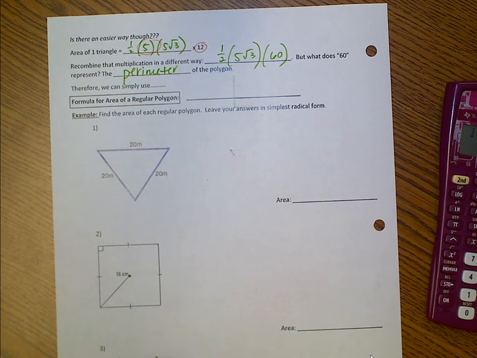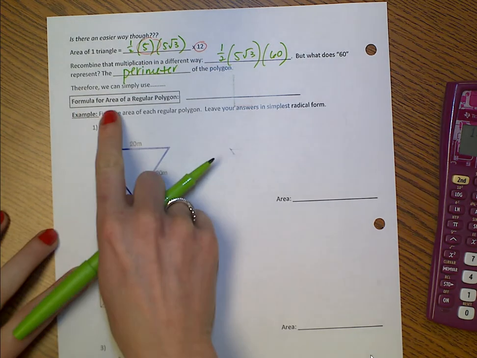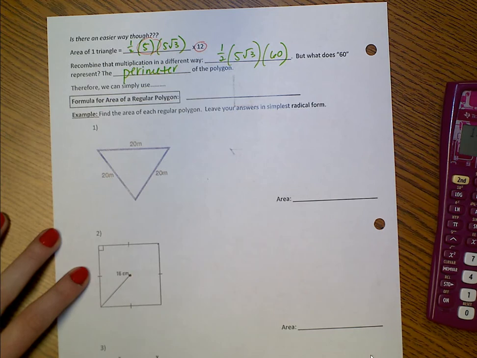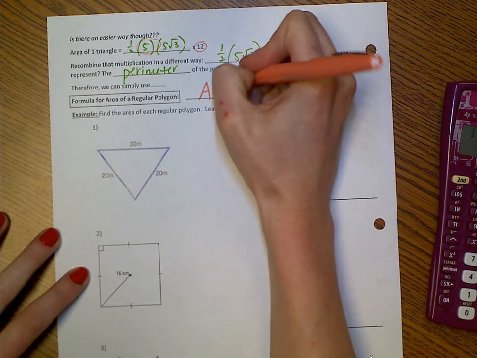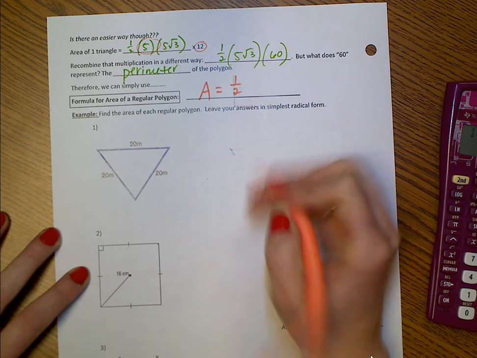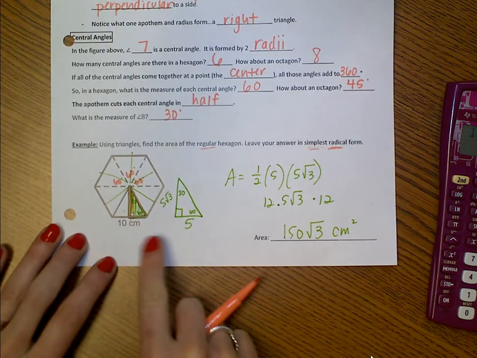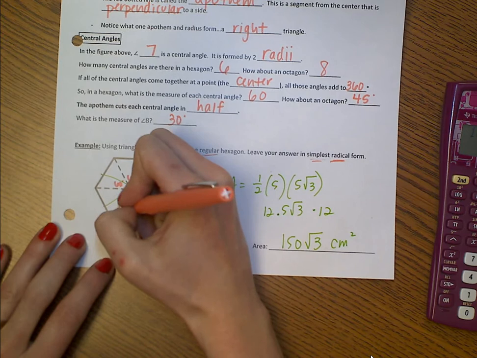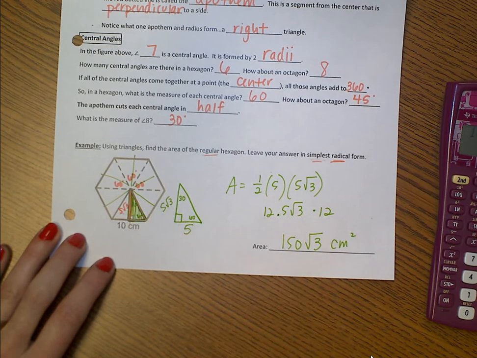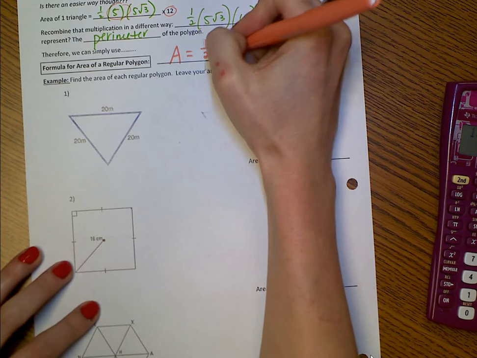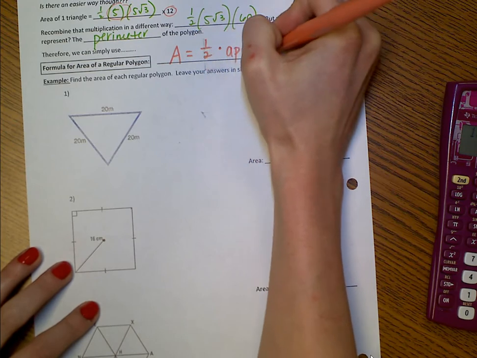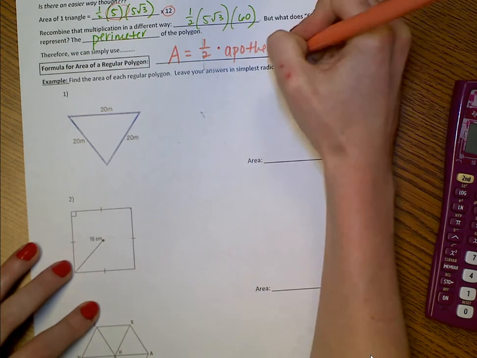And here's what it is. And this works for any regular polygon. So this is big. The area is 1/2 times, and notice where the height came from, 5 radical 3. That was the length of the apothem. So we're going to do 1/2 times the apothem times the perimeter of the shape.